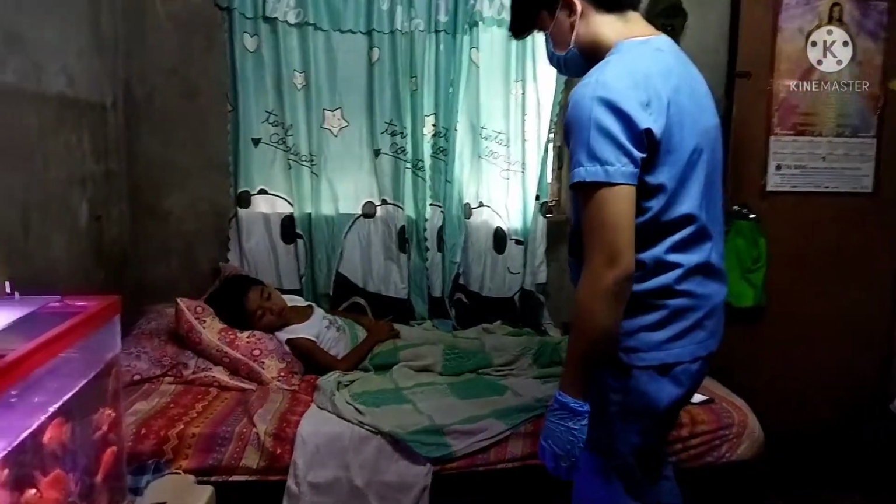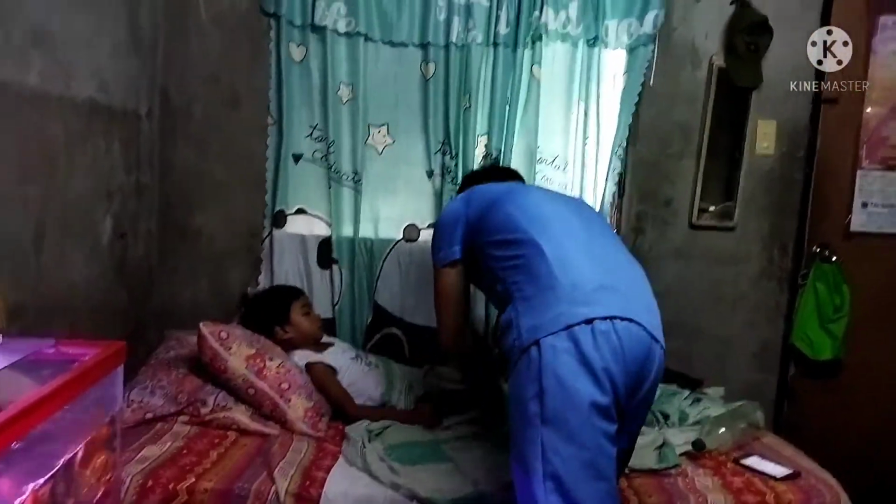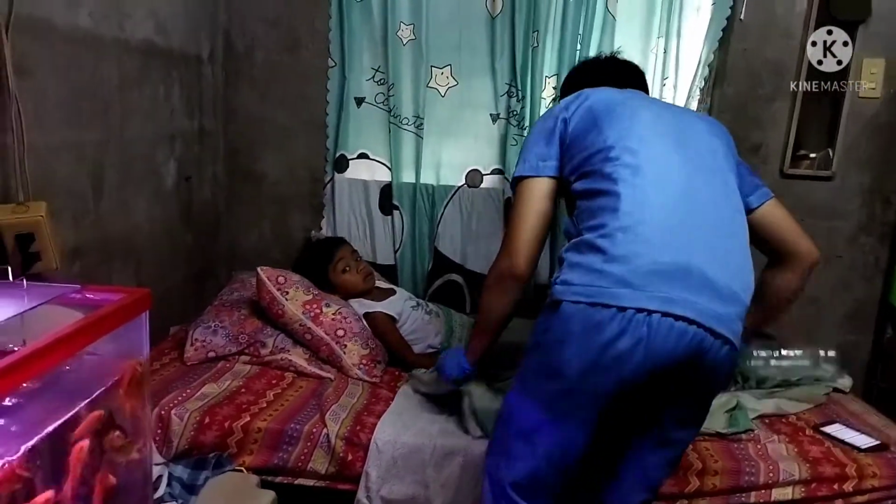Step number 10. Cover the patient with bed linens. Covering promotes warmth and privacy. So, sir, spread po natin yung paa po natin kung okay tayo. Lalagay ko lang po ito.